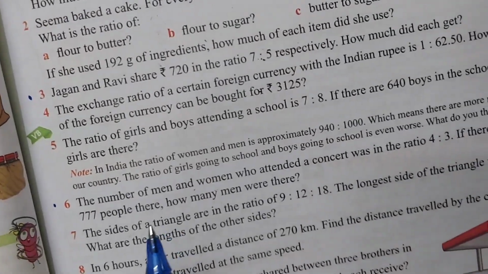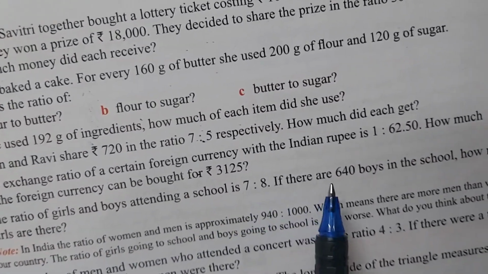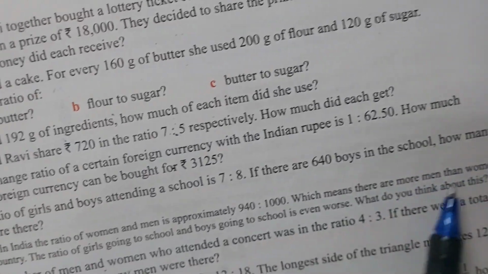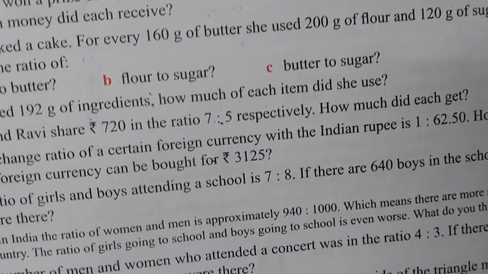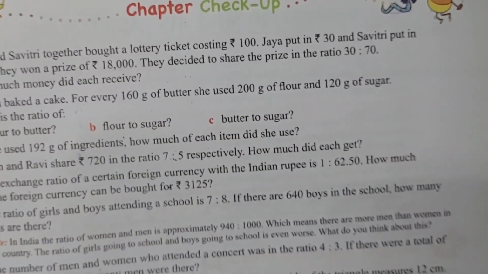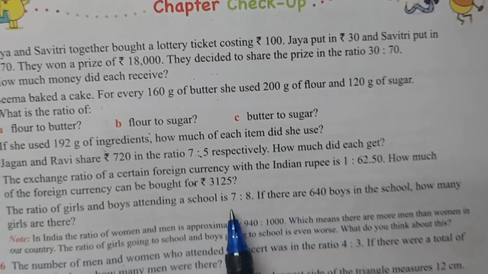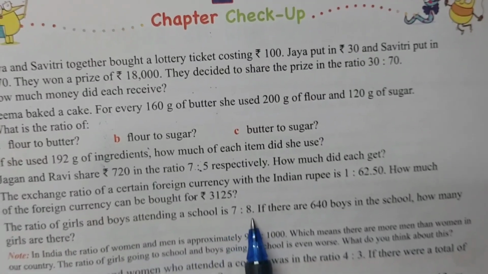Fifth. Here the ratio of girls and boys in a school is 7:8 and there are 640 boys in the school. How many girls are there? Now here we don't use individual ratio by total ratio. Can you tell me why? Yes, you're right, because here the girls and boys ratio is there, right? First is girls, then boys.